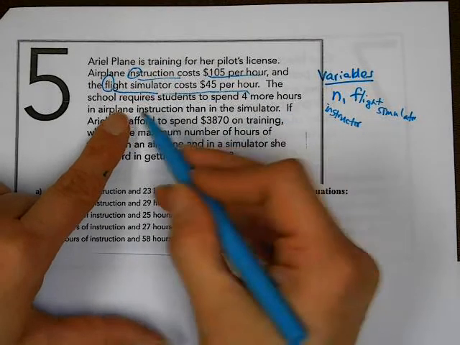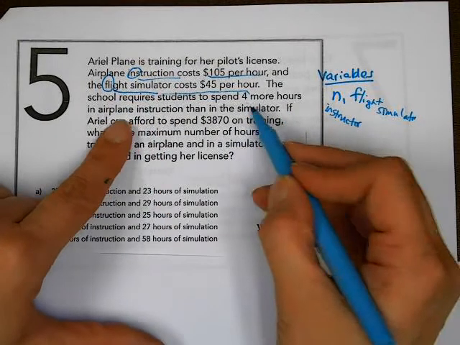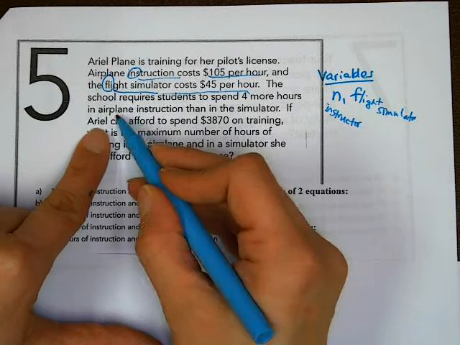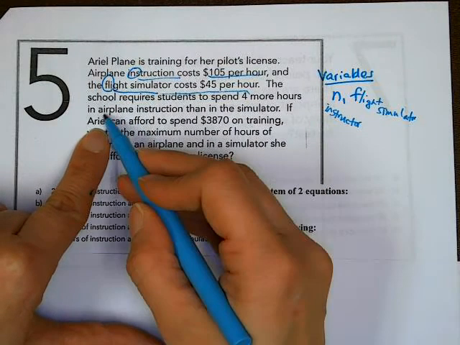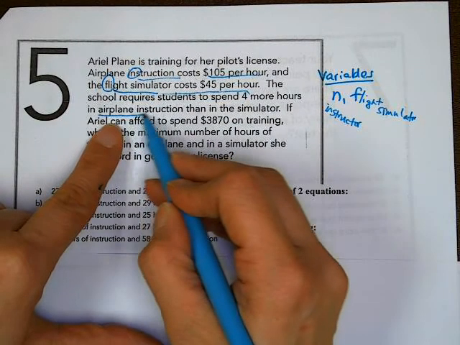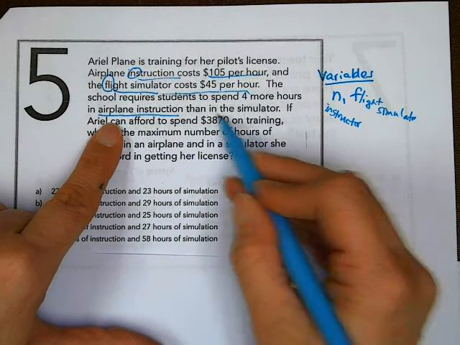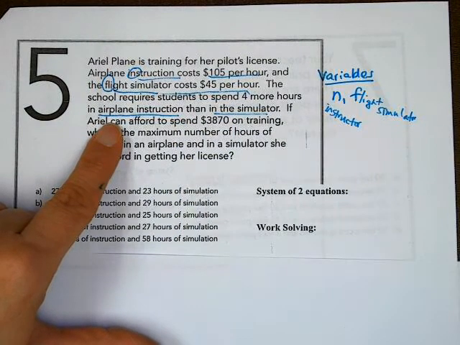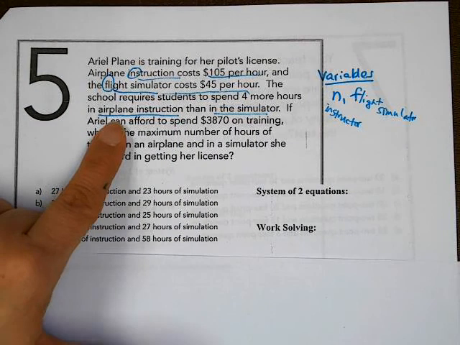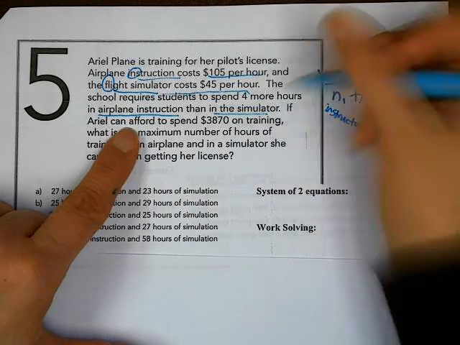The school requires students to spend 4 more hours in airplane instruction than in the simulator. That makes sense. I want my pilots to be in a real airplane more than the simulator. So what's more?